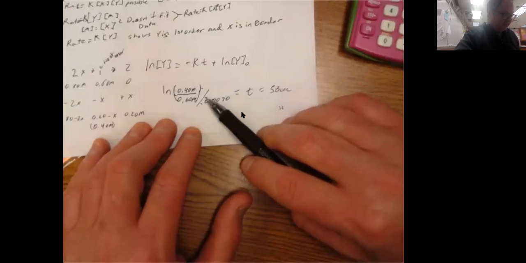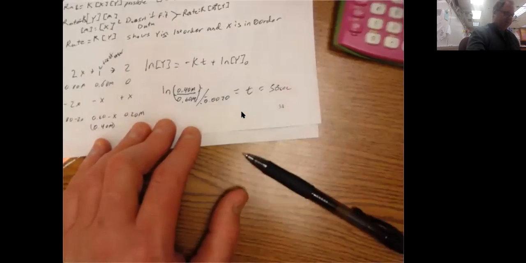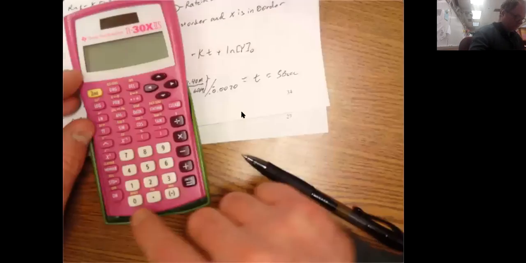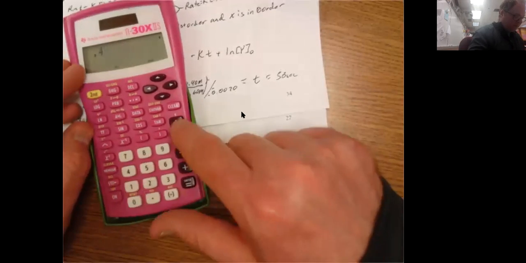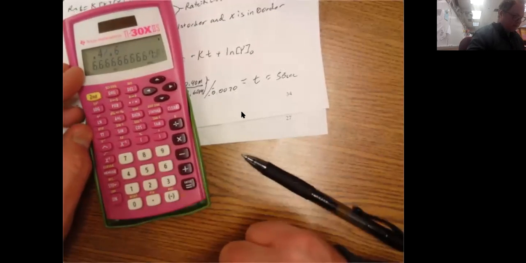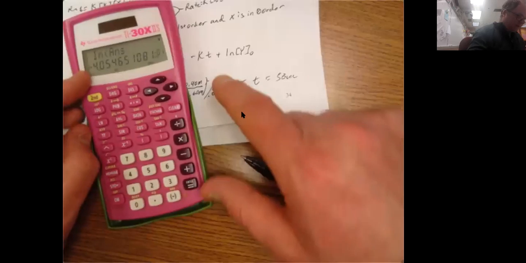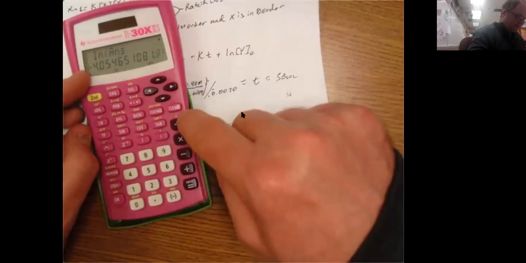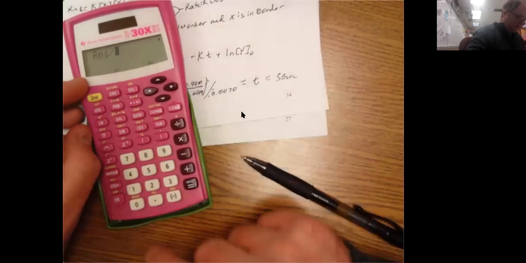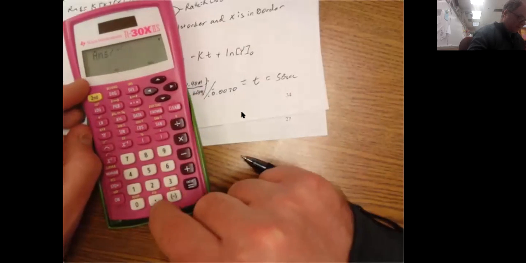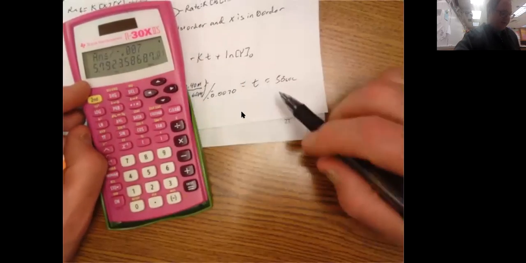It is negative K. So you take in your calculator 0.4 divided by 0.6, the natural log of that, and then we divide that by, notice that negative, so we make sure we got the negative 0.007, and that gives us 57.9.